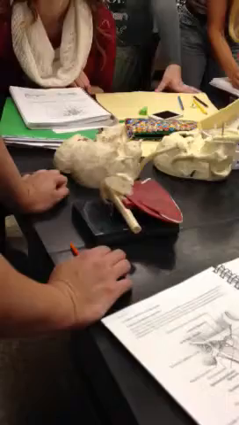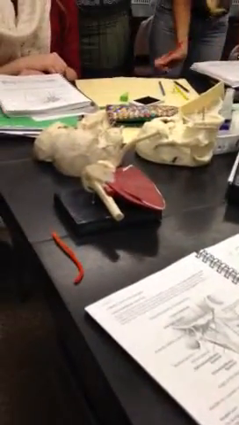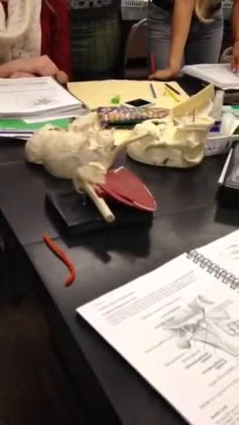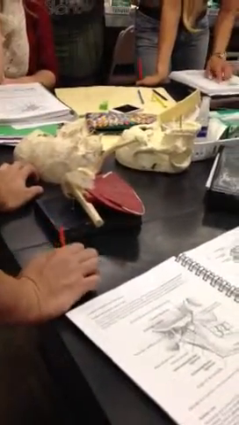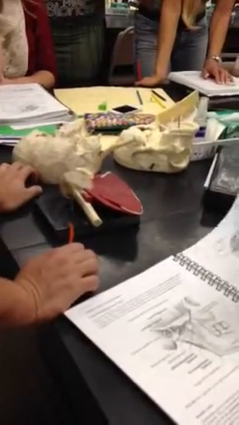Then what we're going to do is notice, what do we call this cavity where the humerus sits in? What do we call that cavity on the scapula? I don't know, surface cavity. What is it?